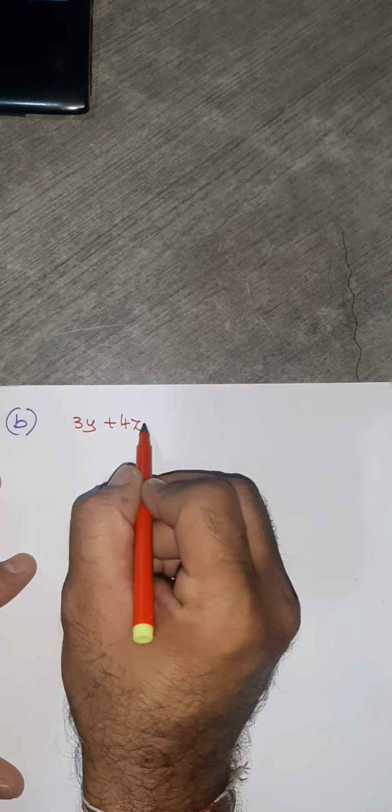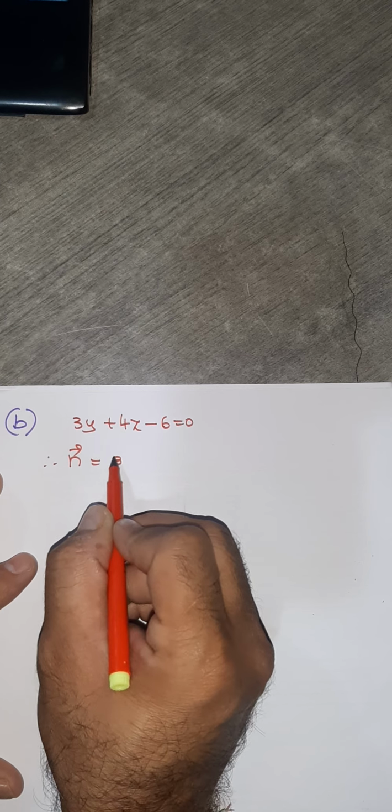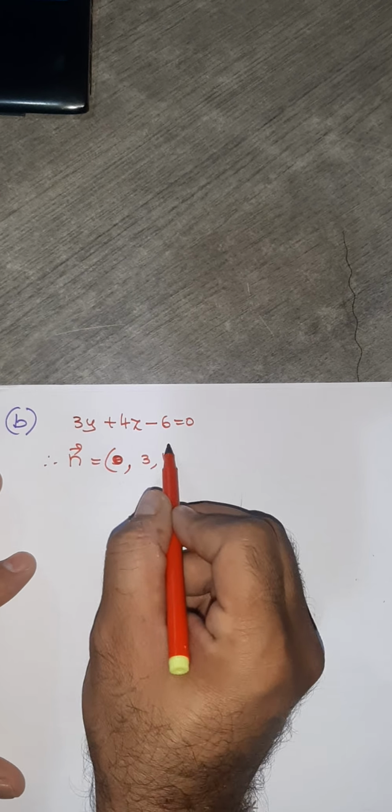I'll do one more sub question here. Let's do the second question. The plane is given by 3y plus 4z minus 6 equals 0. So what is the normal n? x is not there, so it is 0, 3, 4.